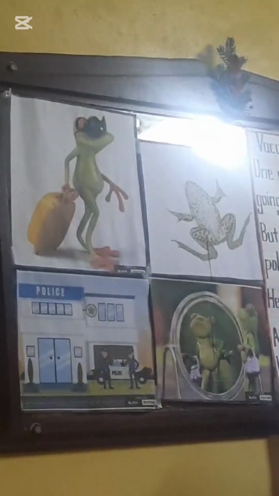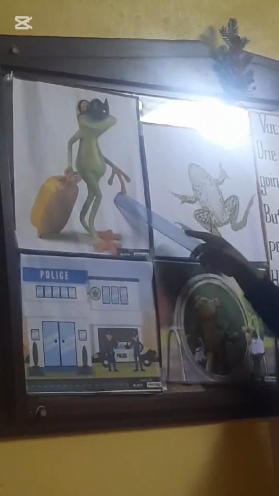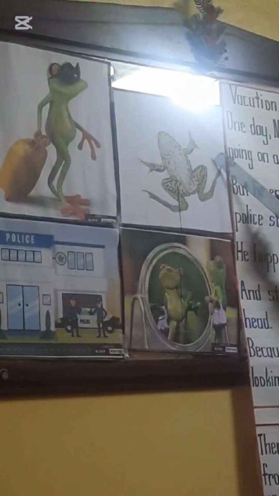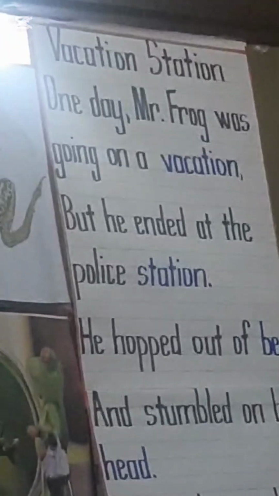But before we do, I need you to look at these pictures and let's see if we can figure out the story. Good? Where do you think this frog is going? All right? What could have happened that led him here? What do you think happened to the frog? And why do you think the frog is staring at his reflection? Now let's see how we can put these pictures together to create a fun poem.